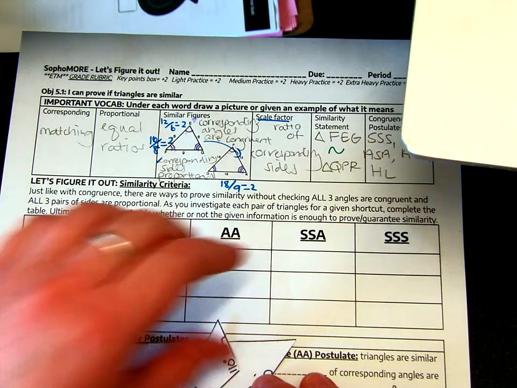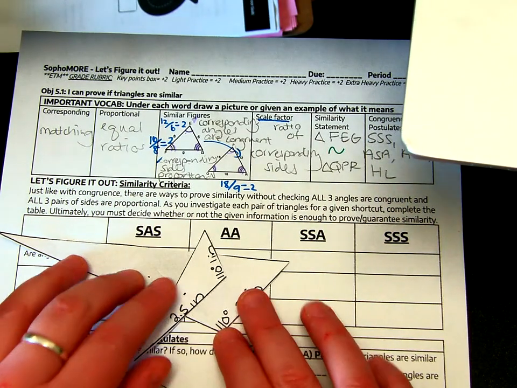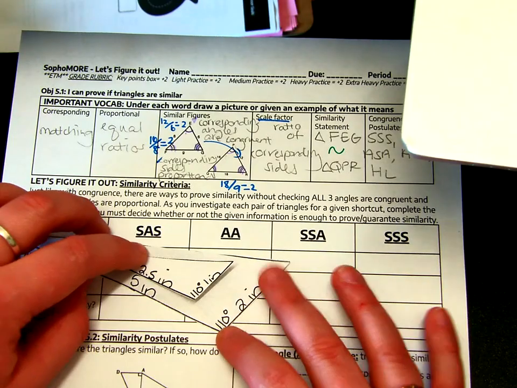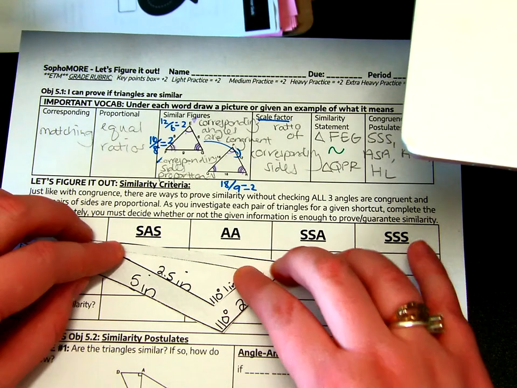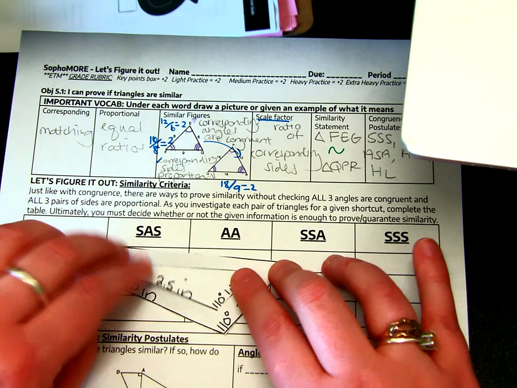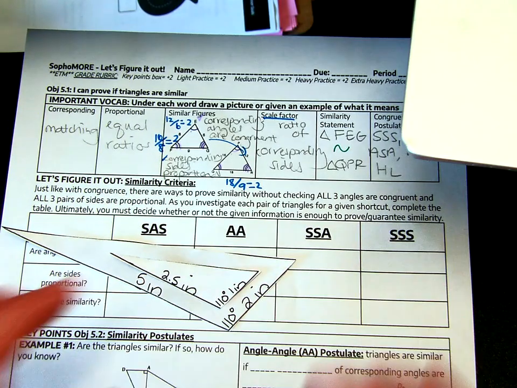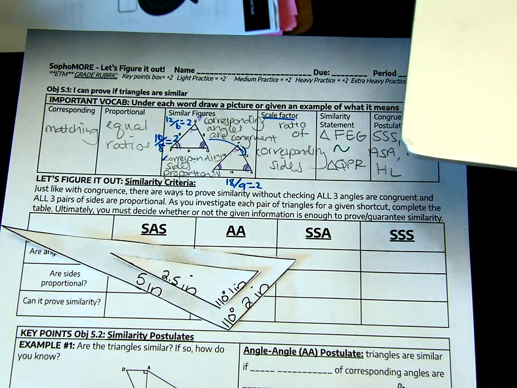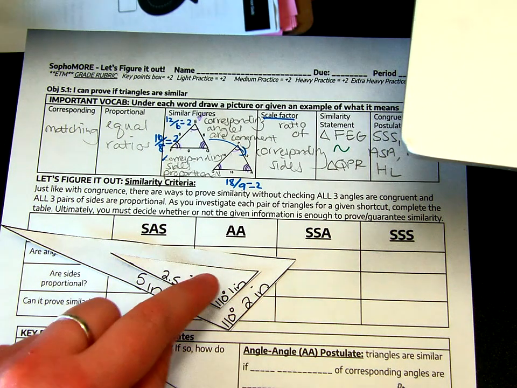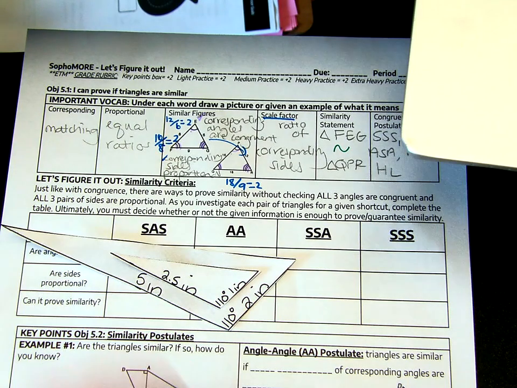Okay? So that is a set of triangles that look like this. Right? I got two sides here and here, and I'm noticing that these two triangles even look similar. Right? They're not the same size, but they are the same shape, right? This just looks like a shrunken version of that triangle. They're still the same shape triangle, right?